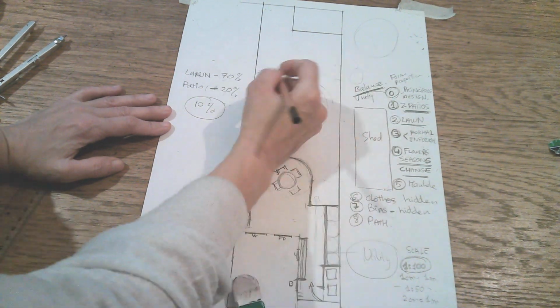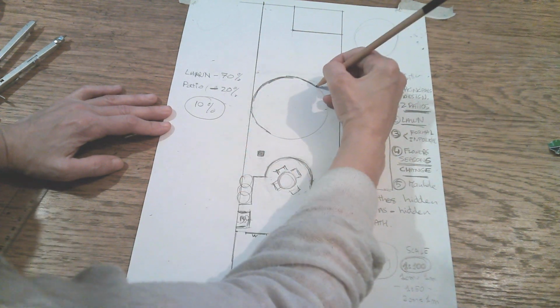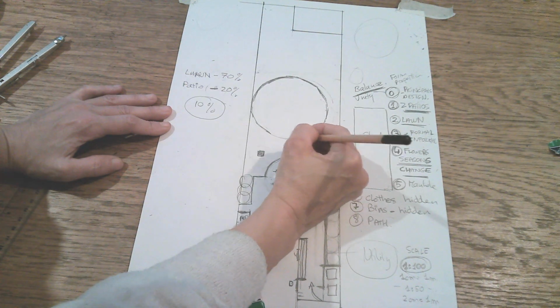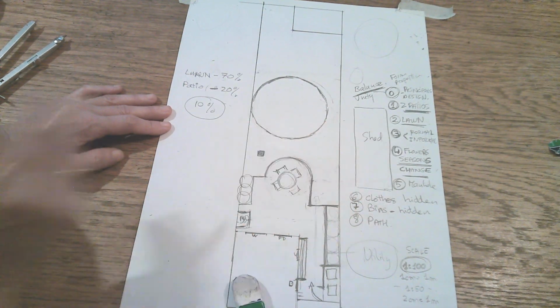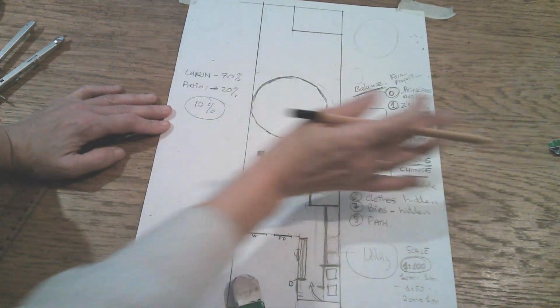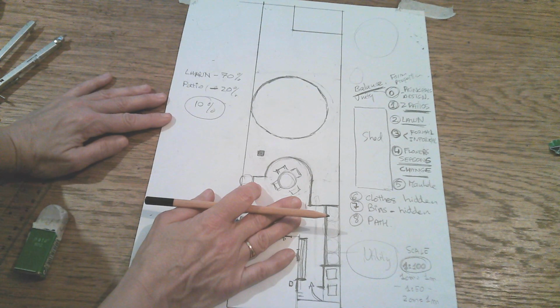I'm going to mark this harder just for the purpose of the video so that you can see the circle. Nothing more frustrating than not being able to see. Okay, so I'm just trying to show you where that circle would be. And now I'm going to try and create a path that brings me to the second section.